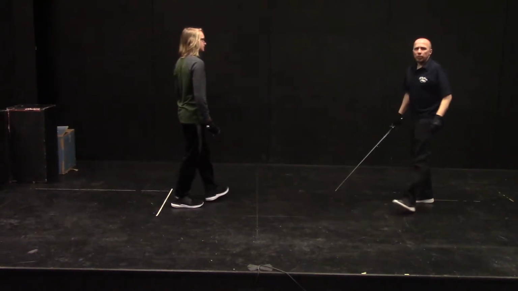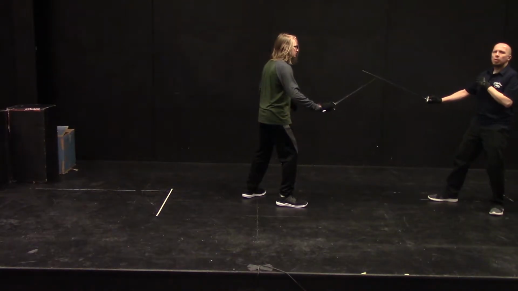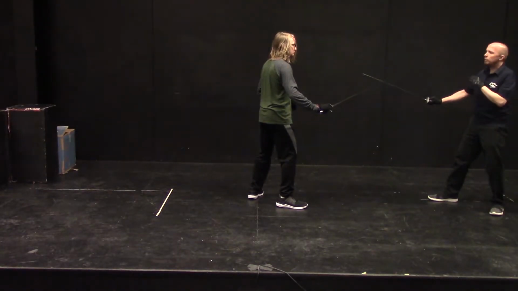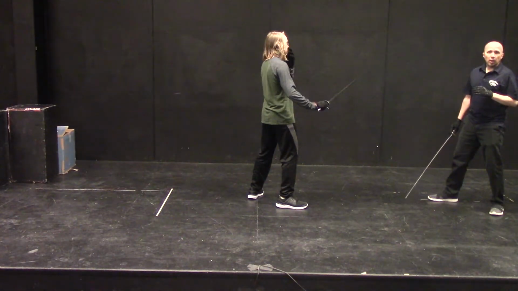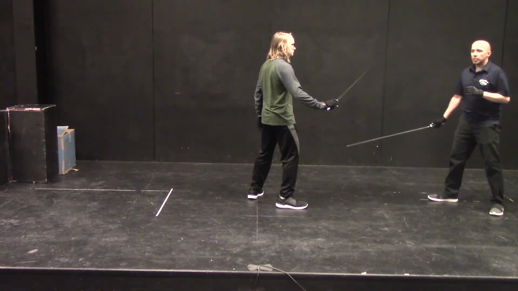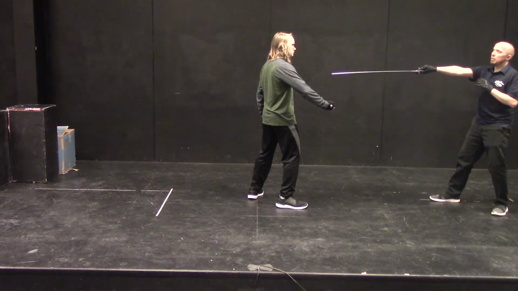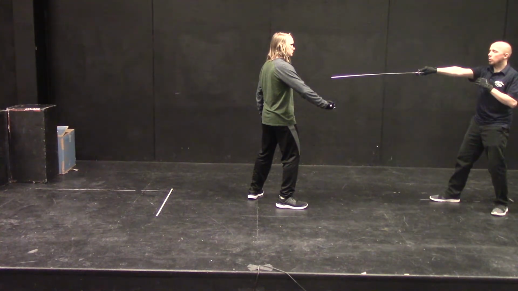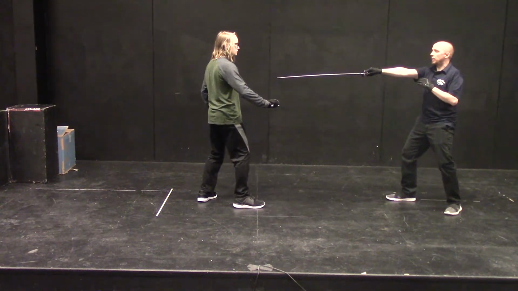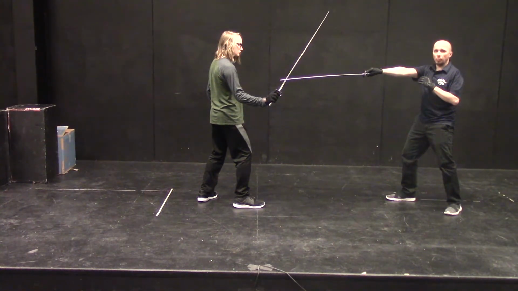So here's the sequence that I would like you to do. We're going to start from guard of 3, right foot forward here. If you are left-handed, then you can go left foot forward instead for your guard of 3. I'm going to start with a beat attack directly to my partner's right shoulder. My partner is going to retreat and I am going to advance. And they're going to parry 3. And it's going to be a successful parry there.